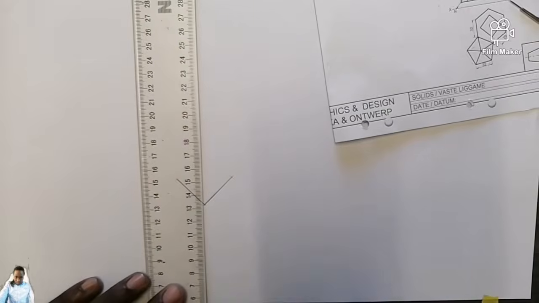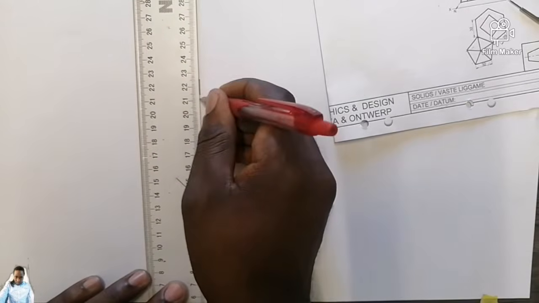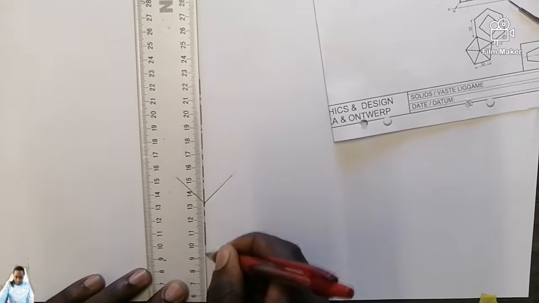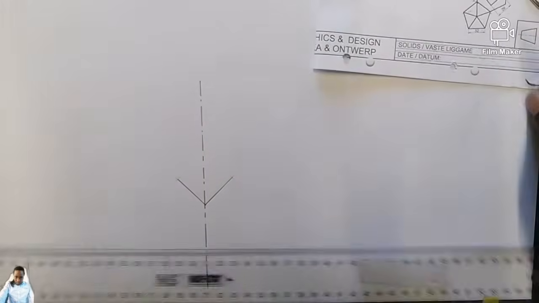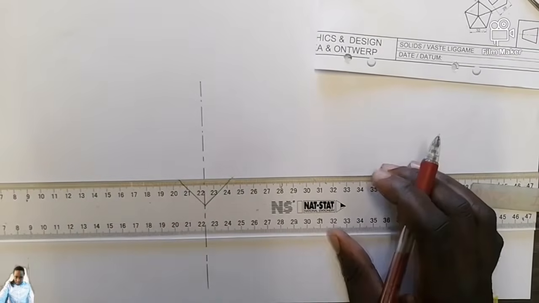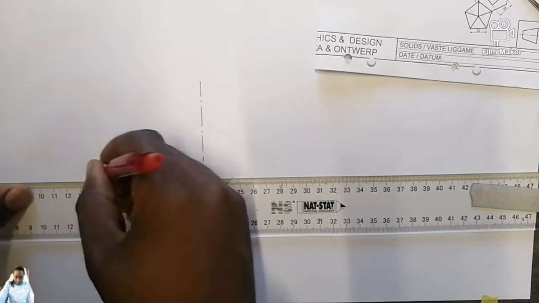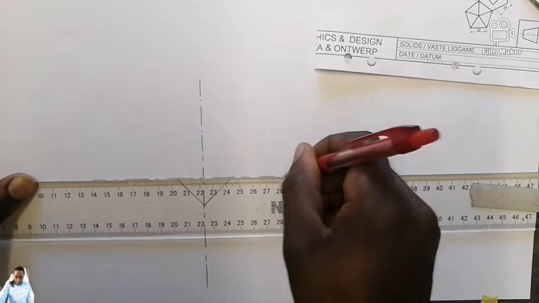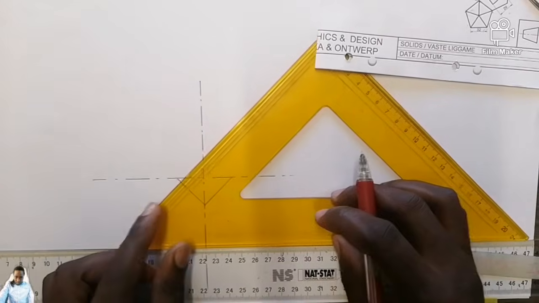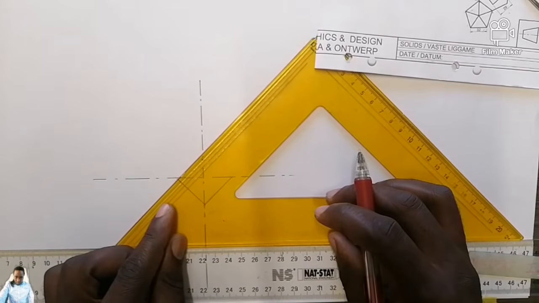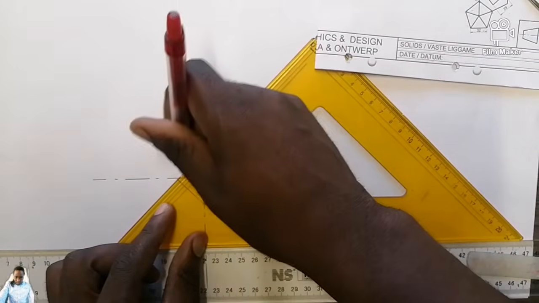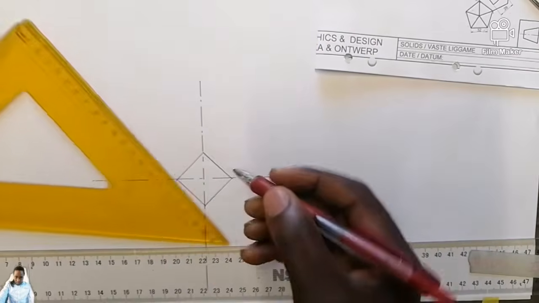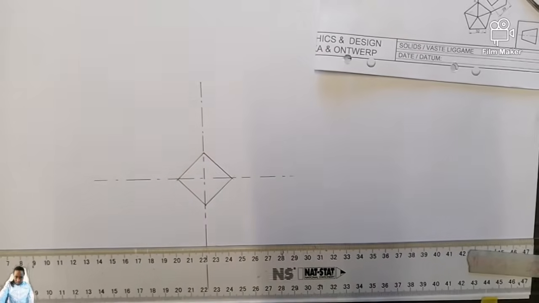Now there I can put a vertical center line. Long, short, long, short. That's how you draw a center line, isn't it? So from there I can put a horizontal center line. Now have this one in place. There you go. So that's the diagonal square.